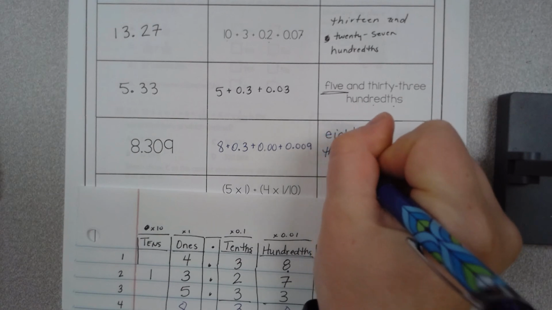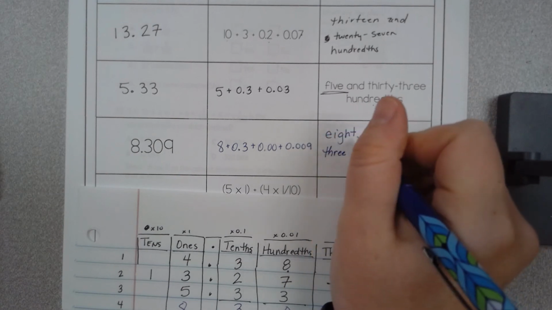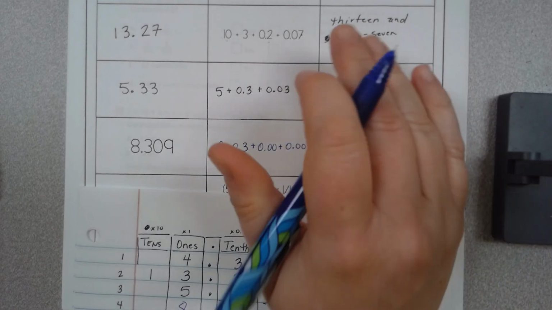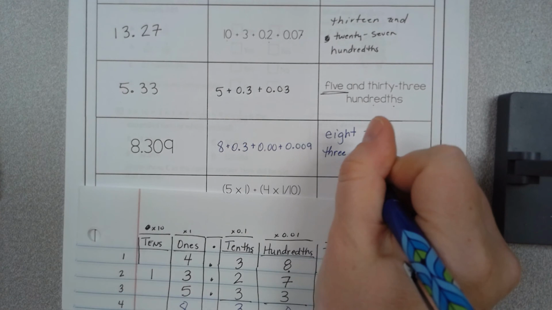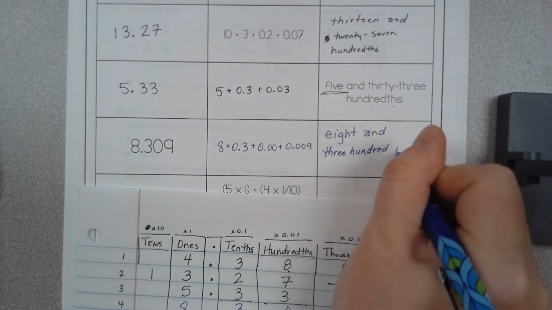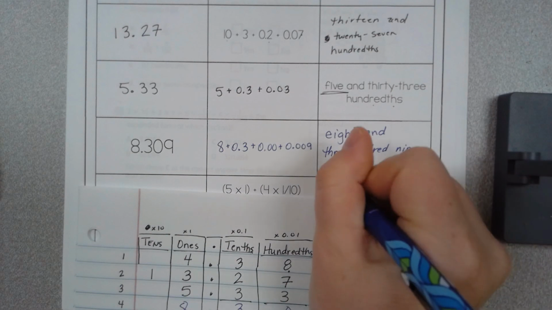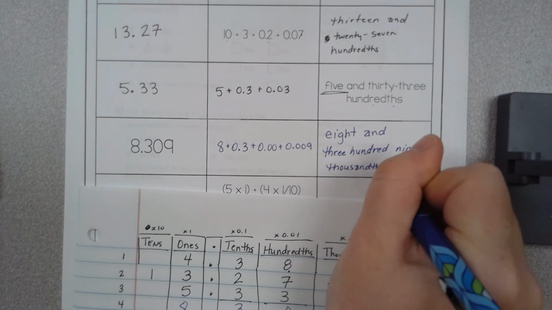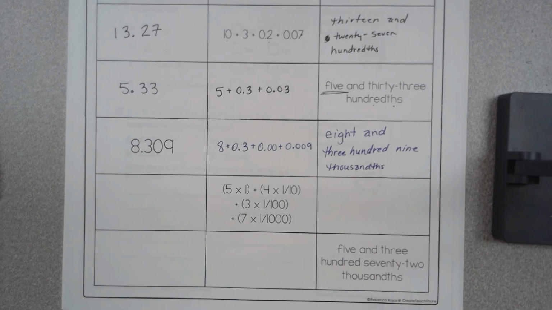Now that's when it becomes very important that we don't say 309 and. You need to start, let's say, 309 thousandths.